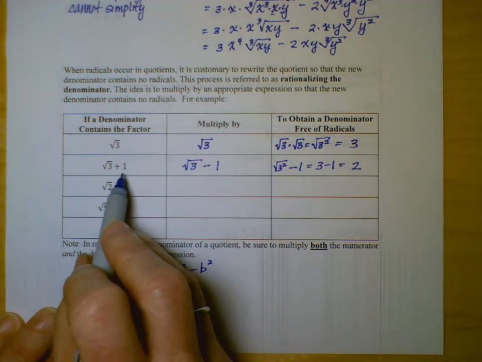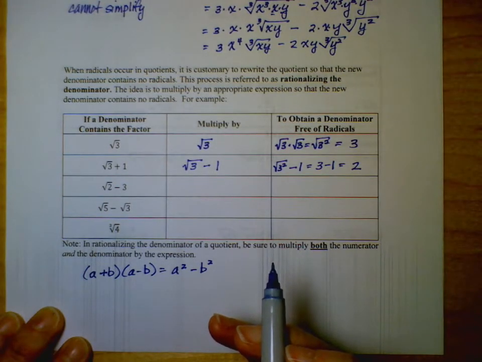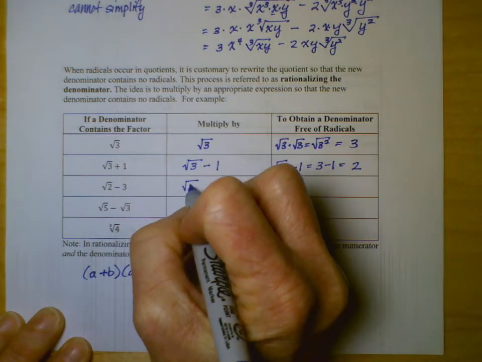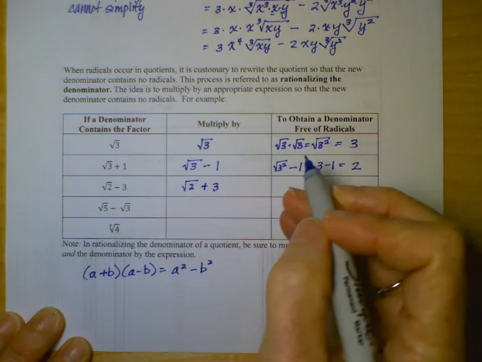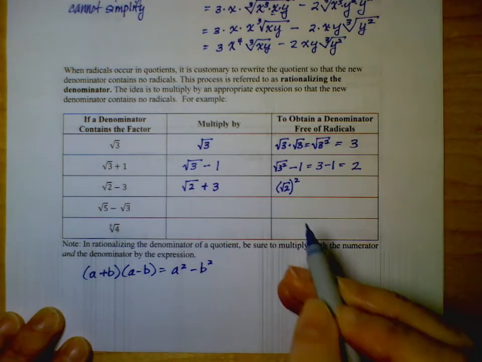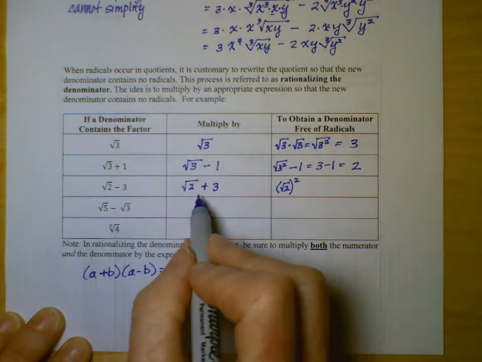So, along the same lines then, what do you think we're going to multiply square root of 2 minus 3 by? The square root of 2 plus 3. Correct. Square root of 2 times square root of 2. I'm going to write it this way this time because it's the same thing. Square root of 2 squared, same as writing it like that. First times first.